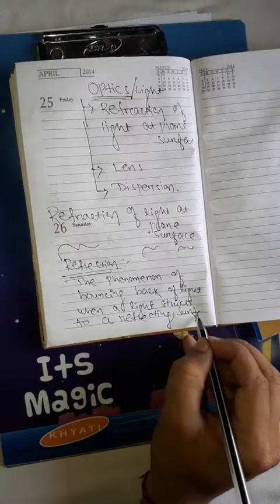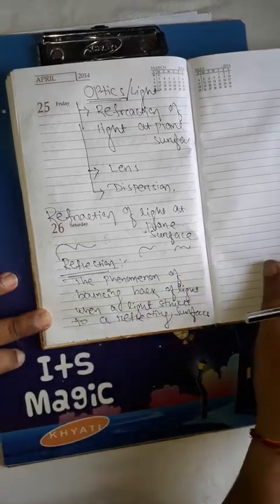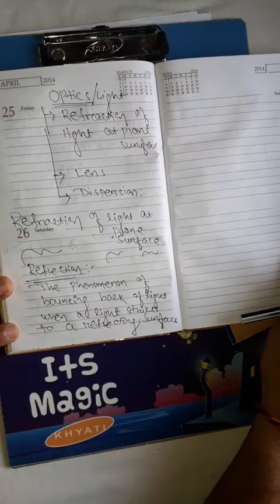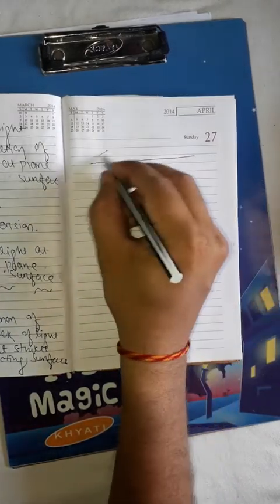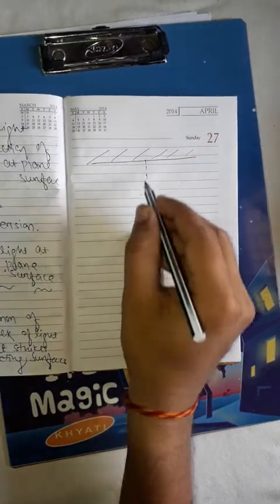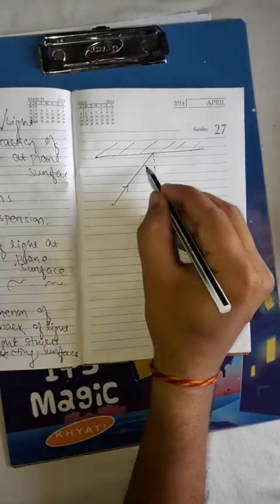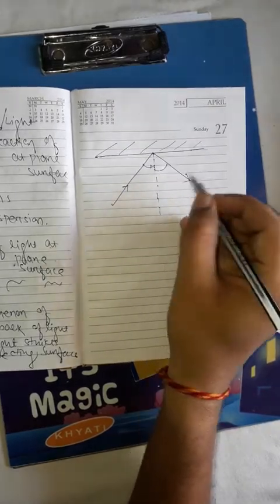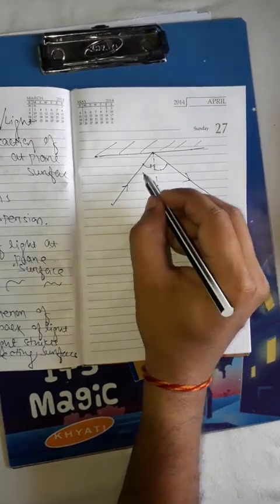A reflecting surface is a mirror, or a polished surface, for example the utensils when you are cleaning them. So the phenomenon of bouncing back of light when light strikes a reflecting surface is known as reflection. We might have seen this in class 9th also. When light strikes a polished surface at a certain angle, it reflects with the same angle in the same medium, whether air or water; the medium remains the same.